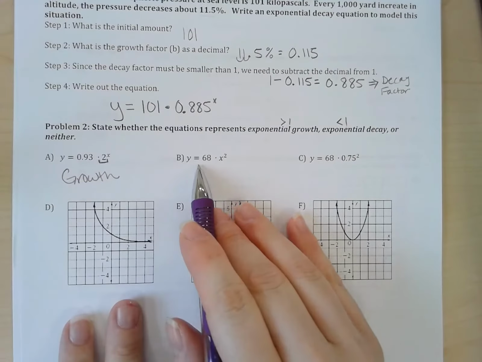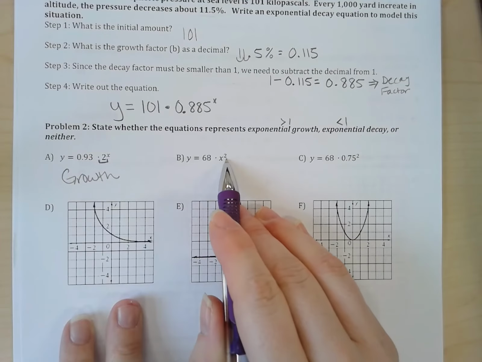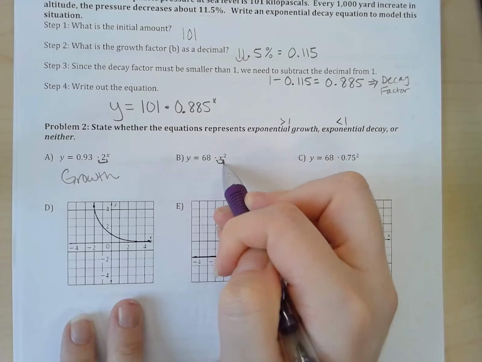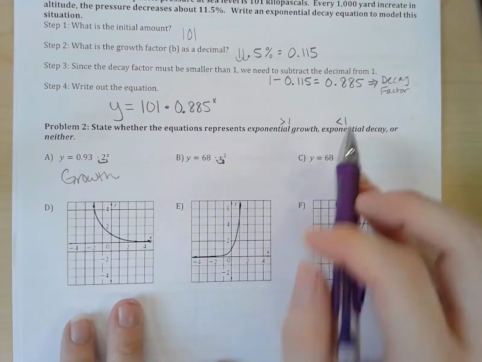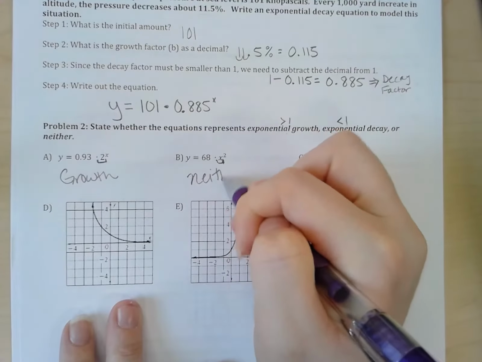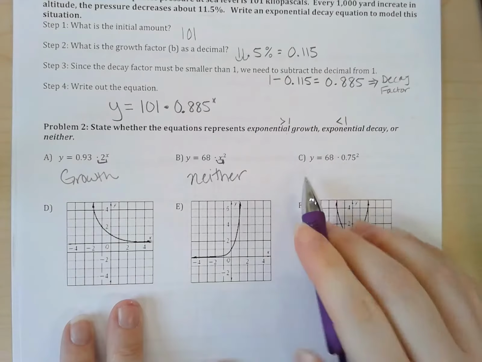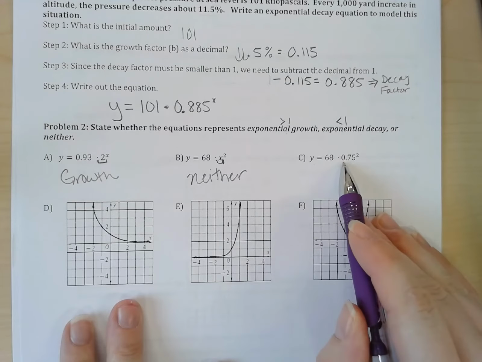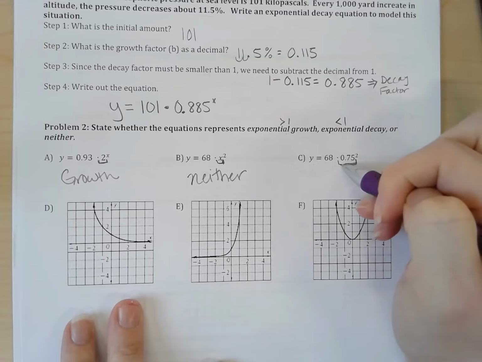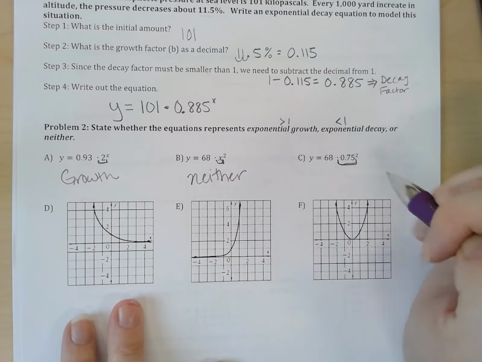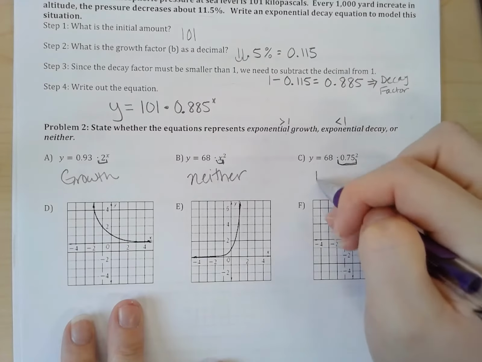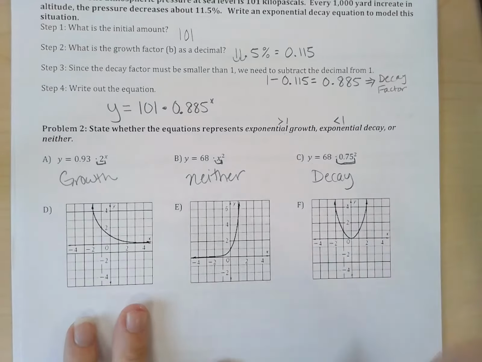B, y equals 68 times x squared. Well, the base part is a variable. Is that greater than 1, less than 1, or neither? Well, because it's not even a number, it's going to be neither. Letter C, y equals 68 times 0.75 to the second power. This part that has the exponent on it is going to be 0.75, which is less than 1. So that'll be a decay factor.